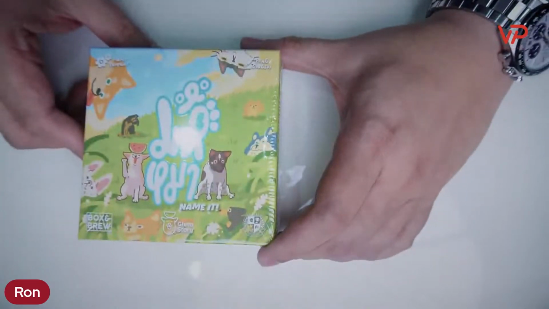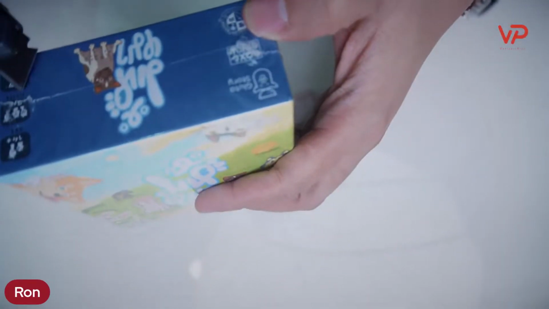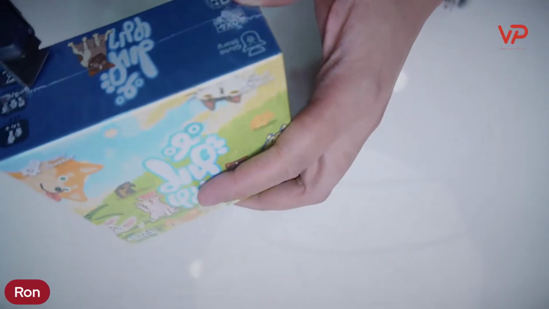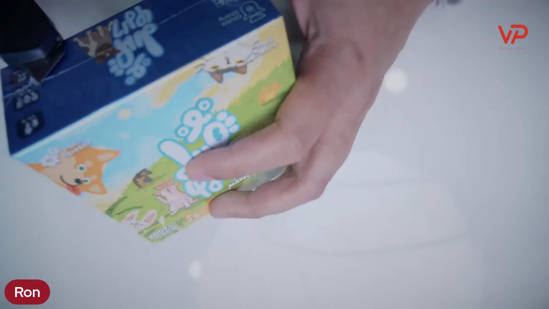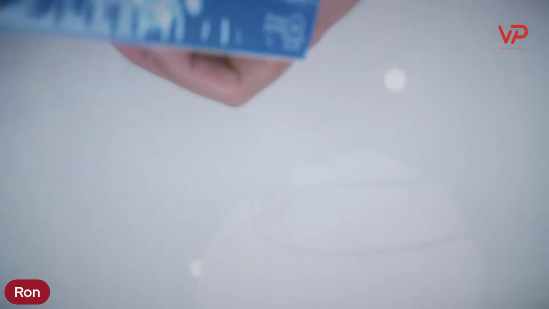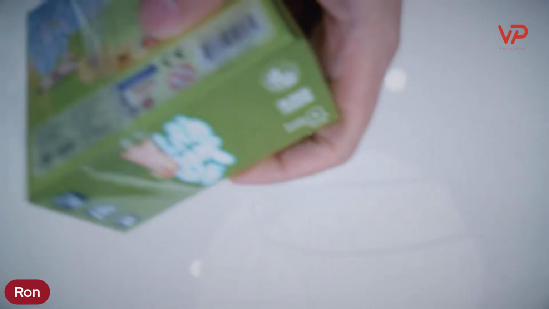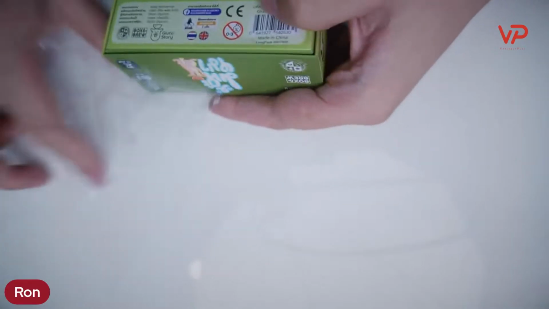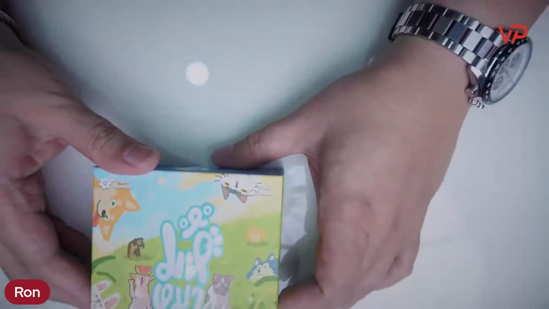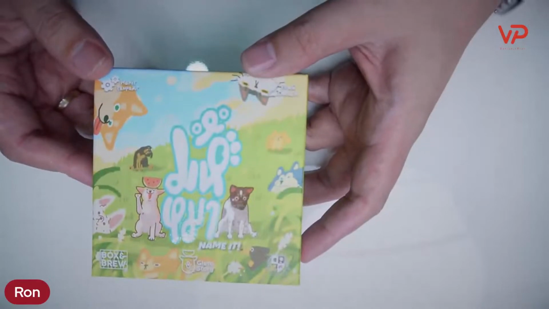Okay, now for my favorite game that I have gotten in my visit there. Kia, I'm going to open up your copy. This is your copy, by the way, because I want to show people first what's inside this beautiful game. I have talked about this game in my previous visit in Singapore, but we ran out of copies. It sold quite fast. So the name of the game is called Name It.